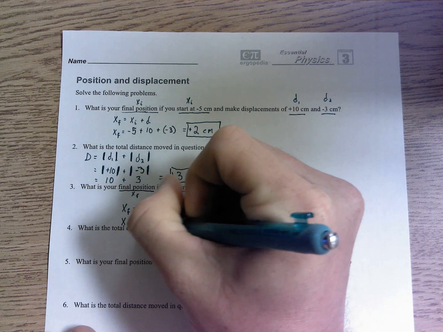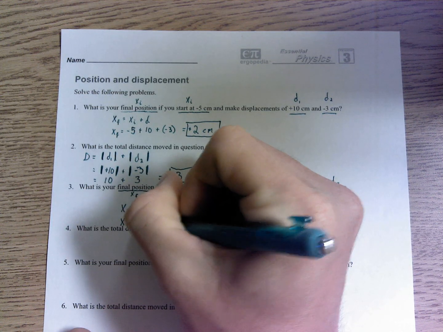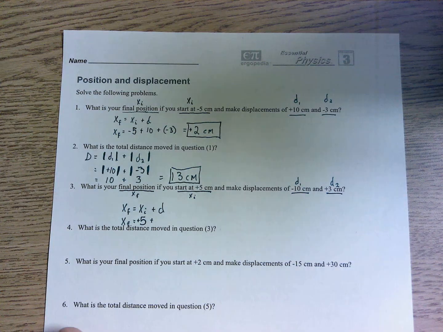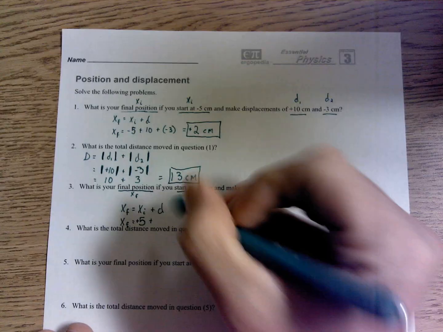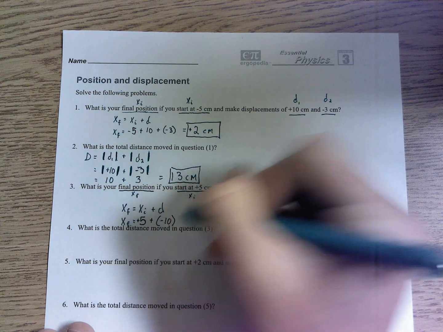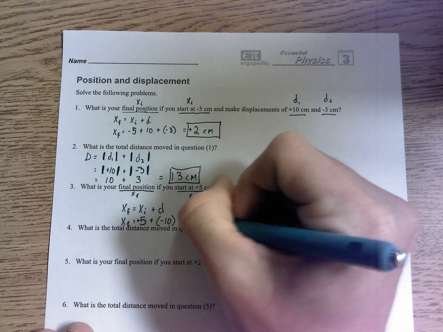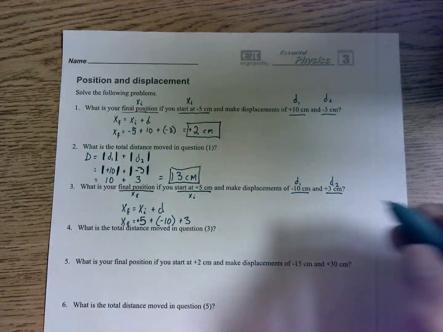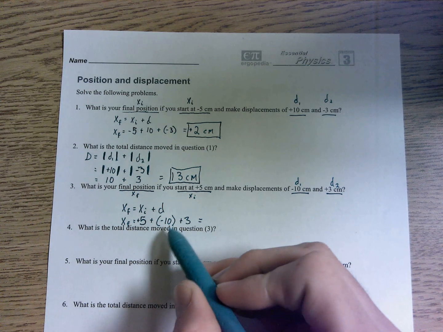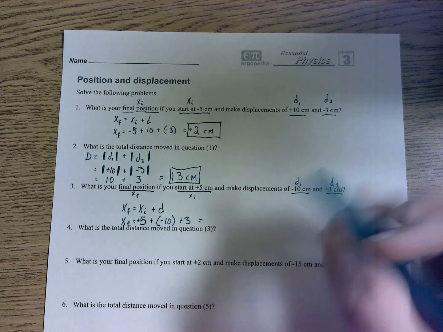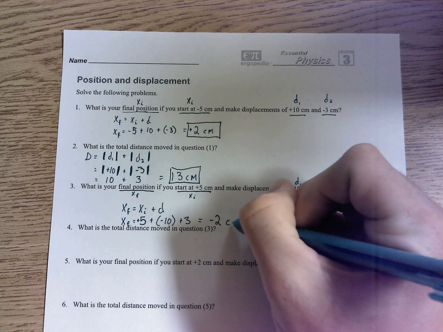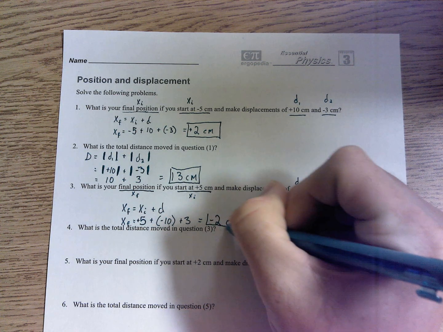All of our signs are being flipped around. And then plus our 2 displacements. Well, our first displacement is -10. Remember, we're going to do plus parentheses -10, and then +3. And if we look at that math, positive 5 minus 10 is negative 5. Negative 5 plus 3 is going to be negative 2. And our unit is centimeters. Always include that unit there at the end.